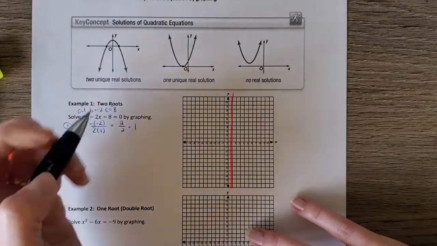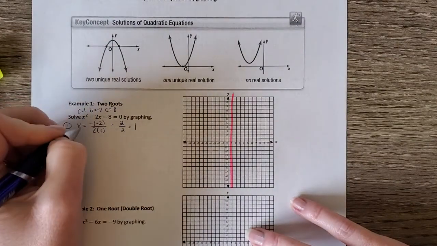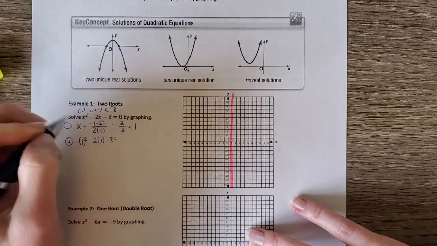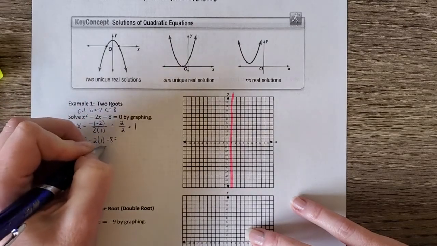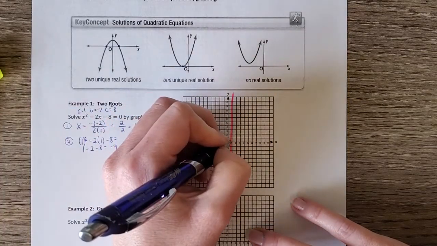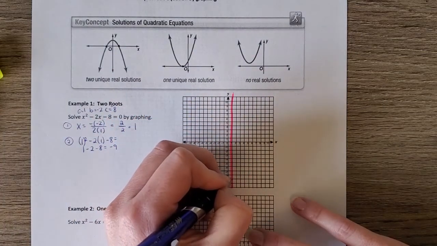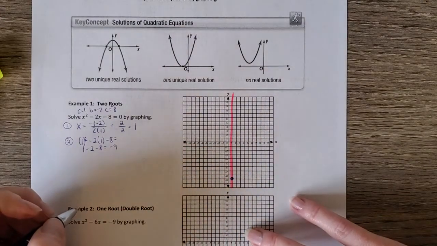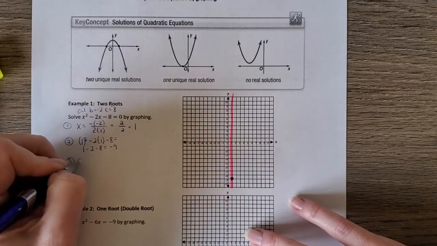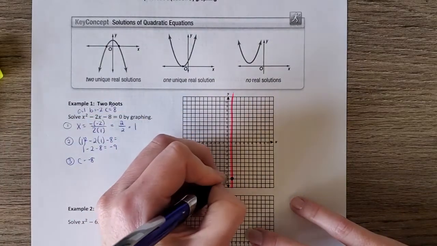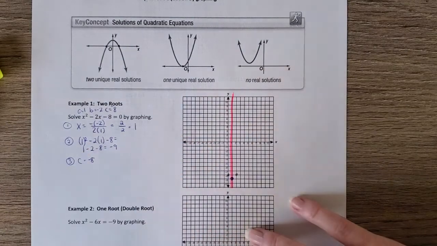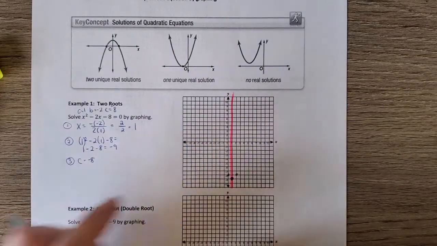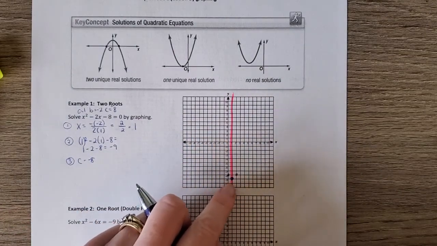And then our next step was to plug that in. So we go to our equation, 1 squared minus 2 times 1 minus 8 is 1, minus 2 minus 8 is negative 9. So we're going to go to negative 9 and put a point. Okay. So then we had the y-intercept, so c equals negative 8. So we're going to put the point at negative 8 on our y-intercept and reflect it. And now we got to continue because we need to get the point that's where it's going to cross the x-axis. And right now we're down here, and we need to be very accurate.